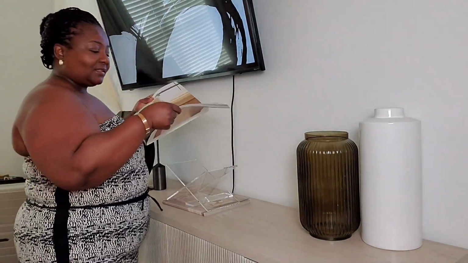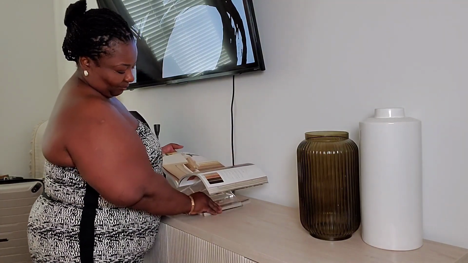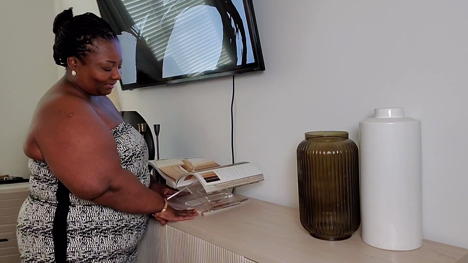And I'm using this magazine that was free to display, right? And what I did is I have another one that I also got from RH that is free, their magazine. And I love the color of this. This color is this color.